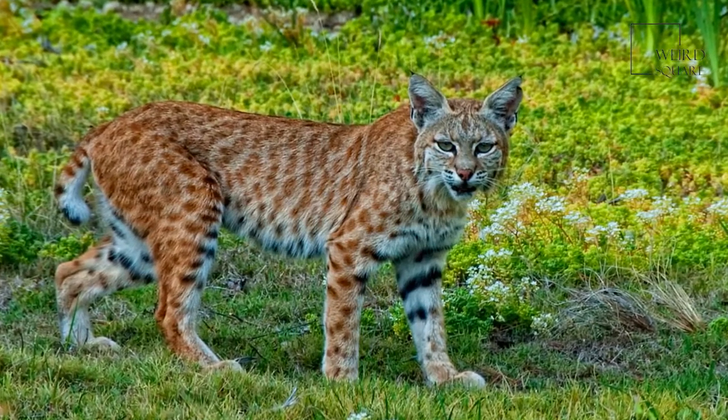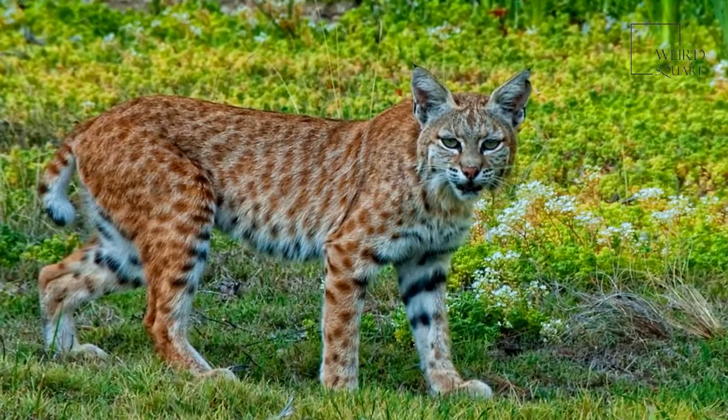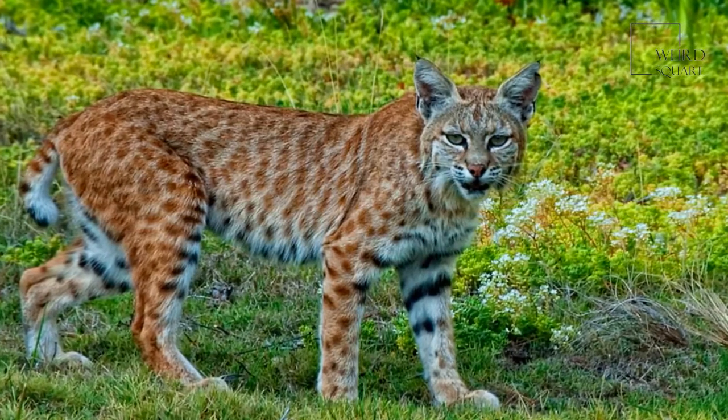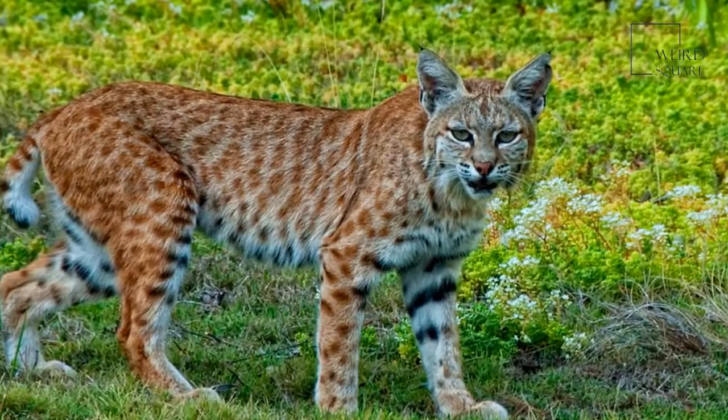Bobcat reproduction and life cycles. Bobcats can only be found together during the breeding season, when both males and females can mate with multiple partners, and after a gestation period that lasts for 8 to 10 weeks, the female bobcat gives birth to a litter of up to 6 kittens in a safe and secluded den.